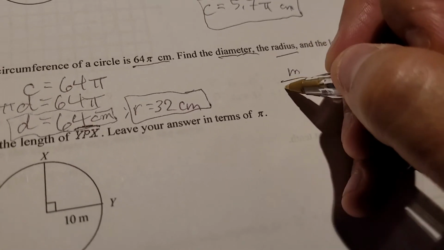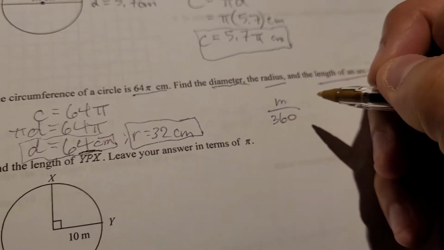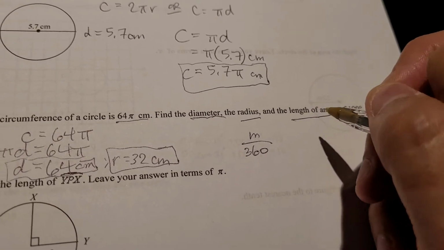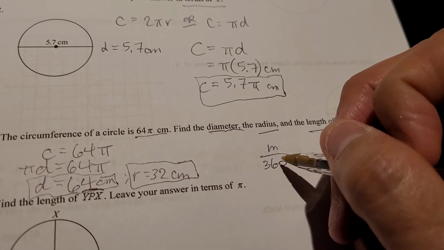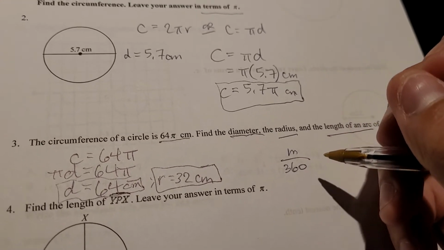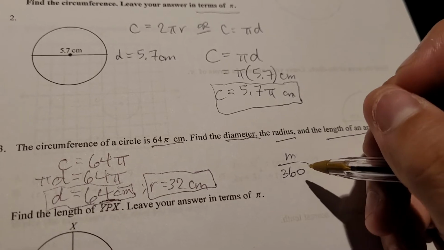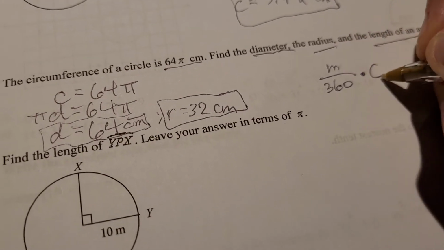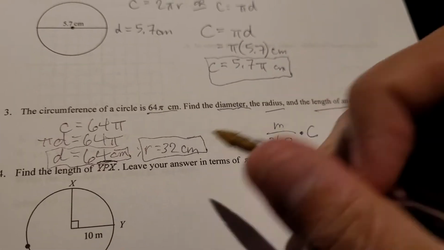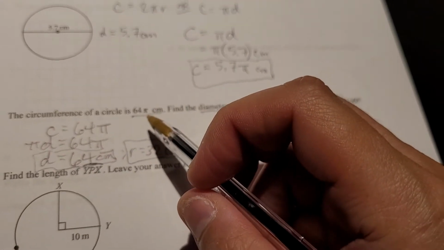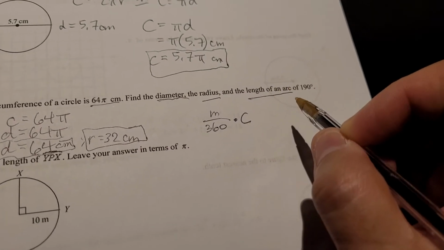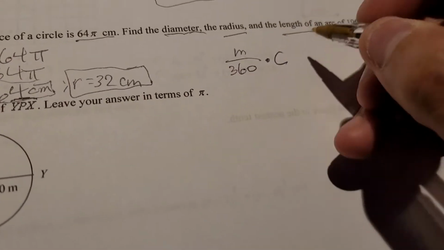I'm going to divide this by 360. Remember, it's 360 all the way around. So in other words, whatever angle we have here, we're going to divide that by 360 because we want just a portion of the circle. We don't want the whole circle. We're talking about the circumference. And then we're going to multiply this by the circumference. And we can do this because, first of all, they already gave us our circumference. That's what the 64 pi centimeters is. So I'm going to do this. I'm going to say equals.